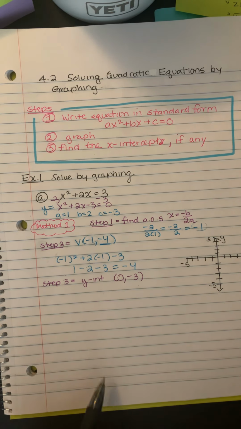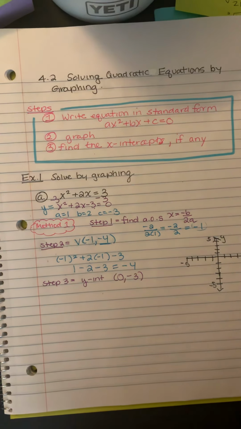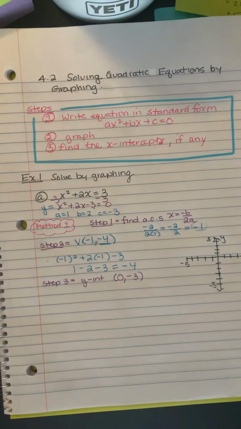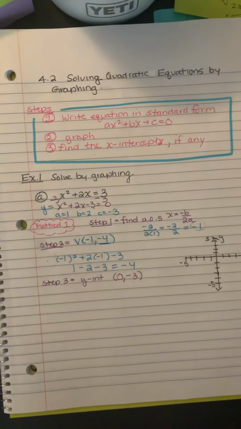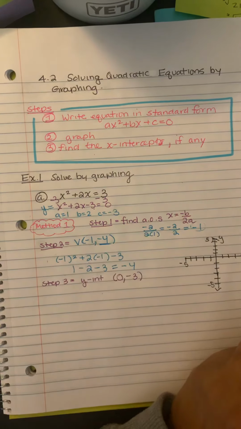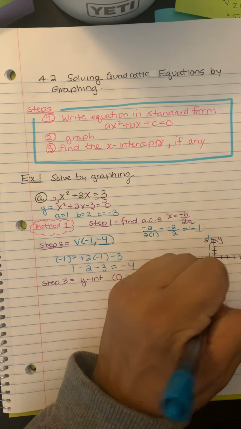So a couple things, I am going to go ahead and color coordinate these. And our AOS, I'm going to use blue. Remember, our AOS is that dotted line, that vertical dotted line. And so we know it's at x = -1. Okay.